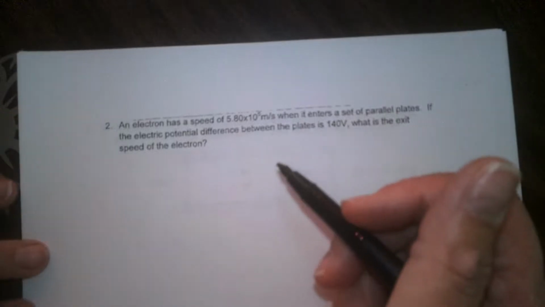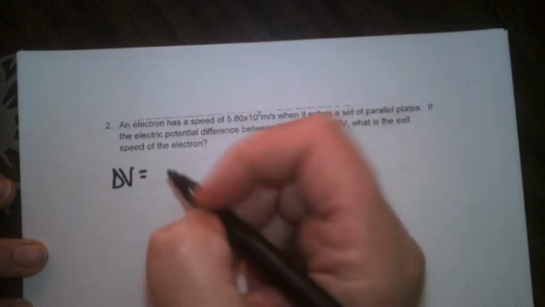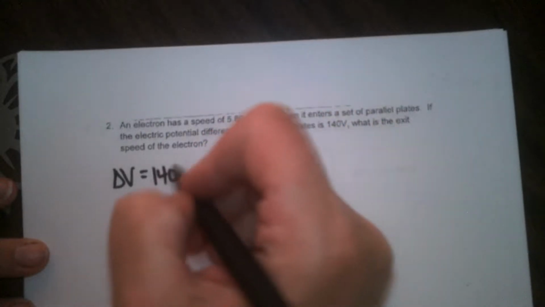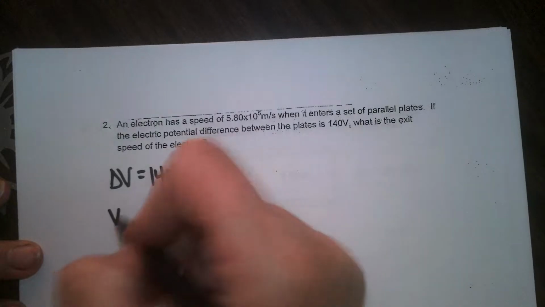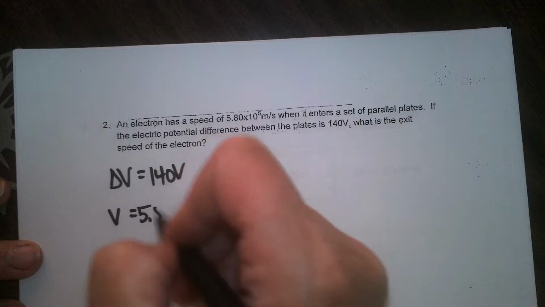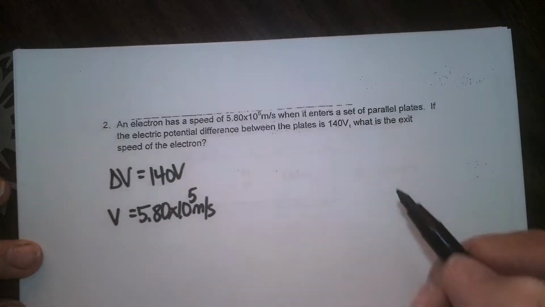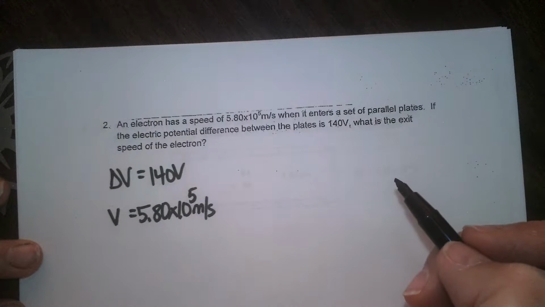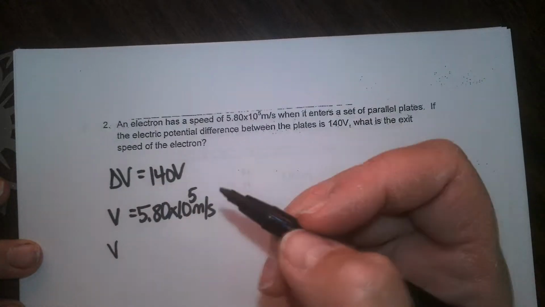What's the information that we have in here? What are some more pieces of information? Velocity. And what is the question asking us to find? The exit speed. How would we identify between those two?